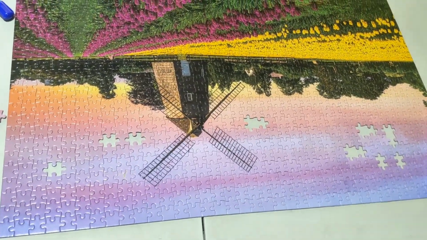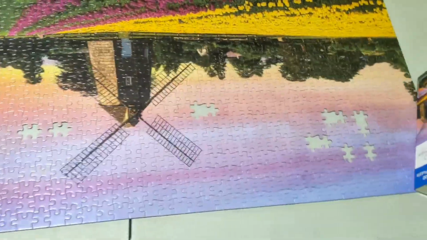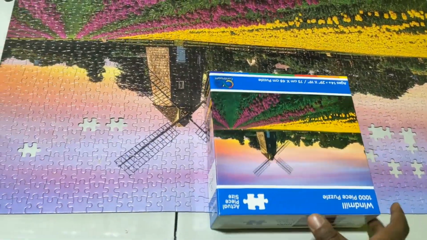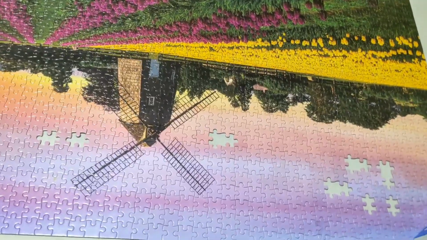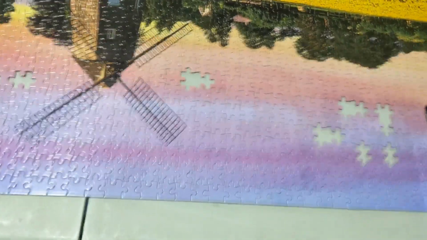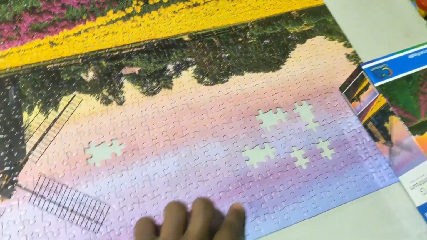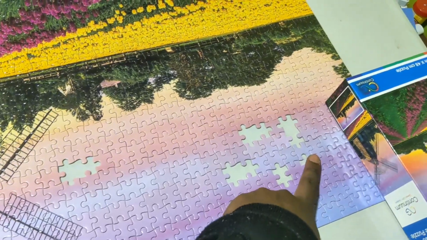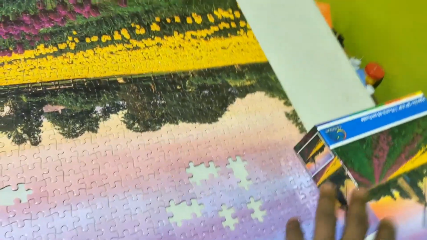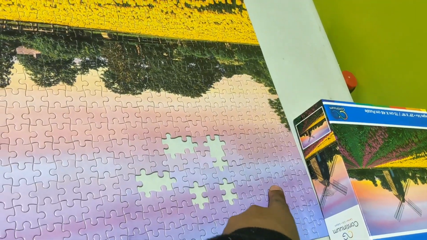So apparently I'm almost done. Yeah, you can see it here. I'm almost done. But the problem is there are many flaws in this. For example, some things don't fit. This one looks too dark. This one too dark. This one also too dark.